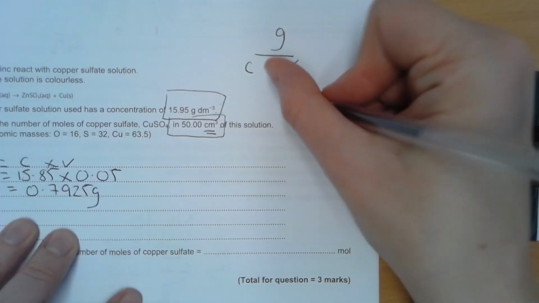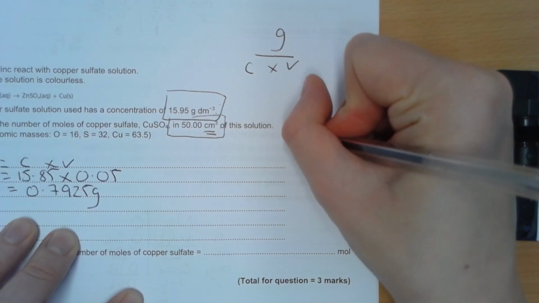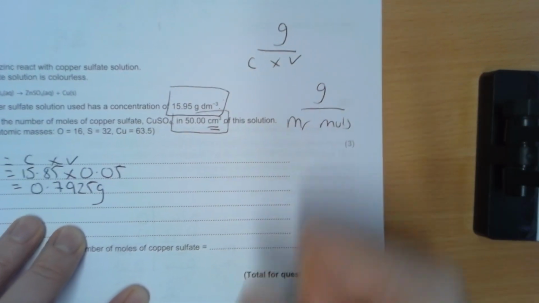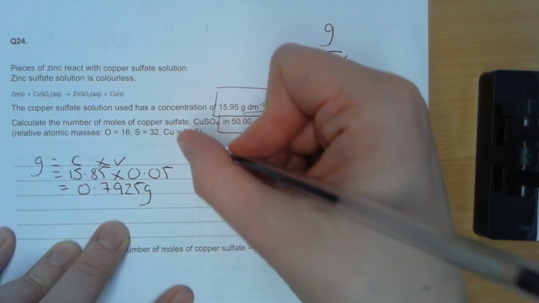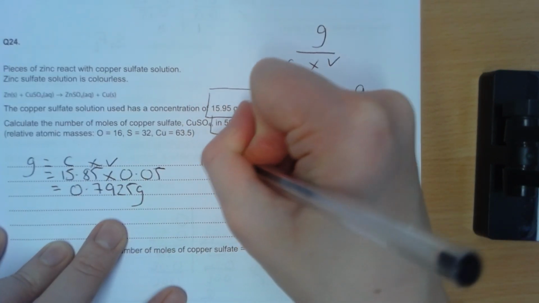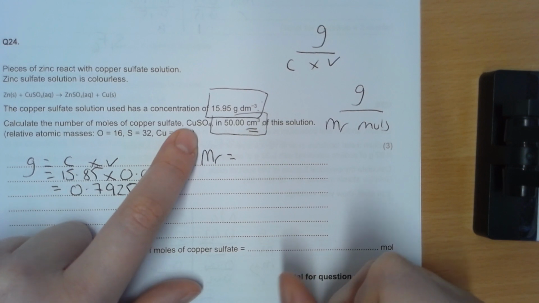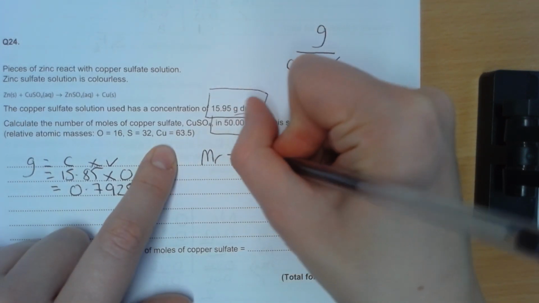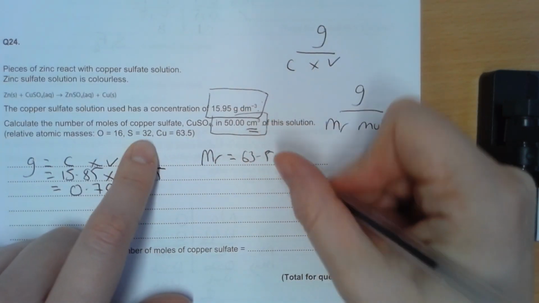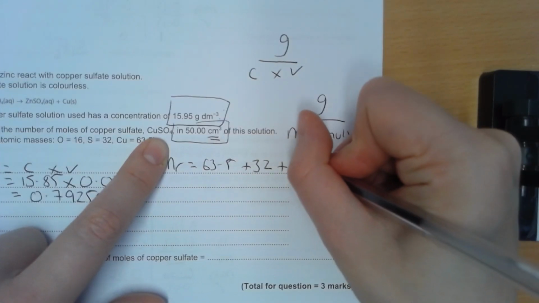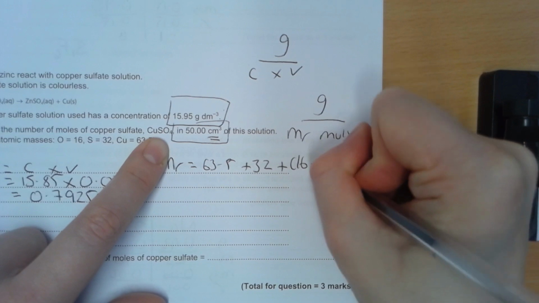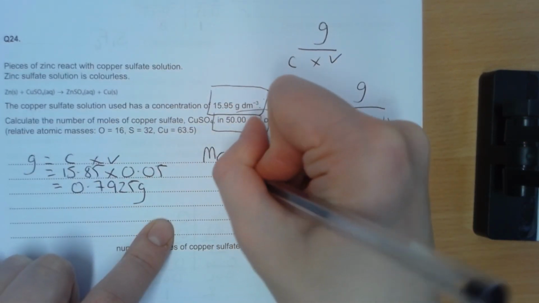Okay, now I need to switch triangles. G, Mr, moles, they're asking me for moles. I've got grams, I can work out formula mass. So if I work out the formula mass of copper sulfate, copper is 63.5, sulfur, they tell me, is 32, and oxygen is 16, and I've got 4 oxygens. It's CuSO4, so it's going to be 16 times 4.